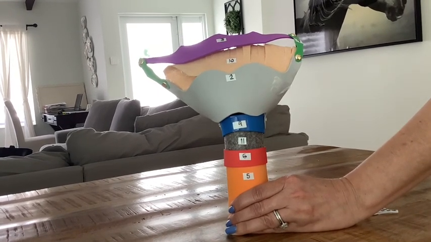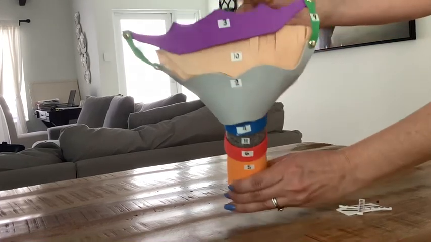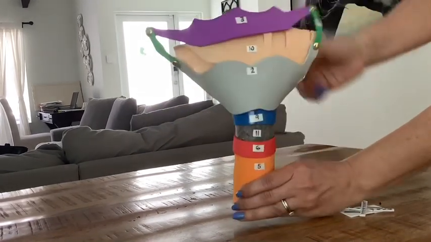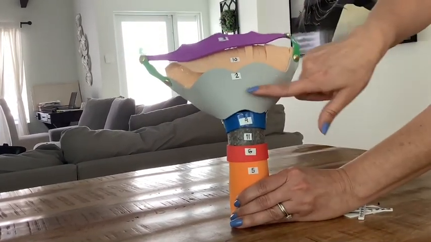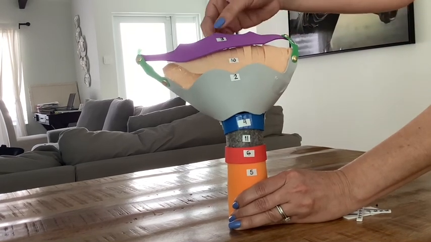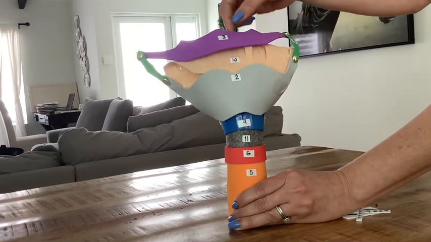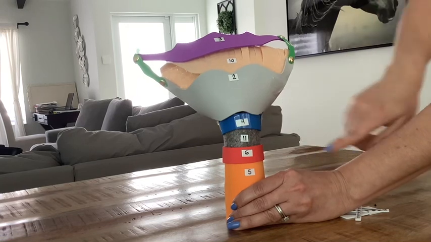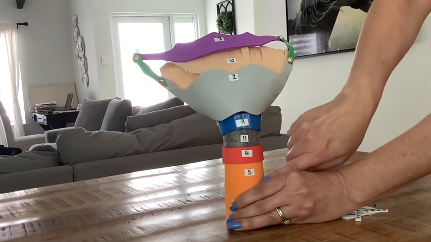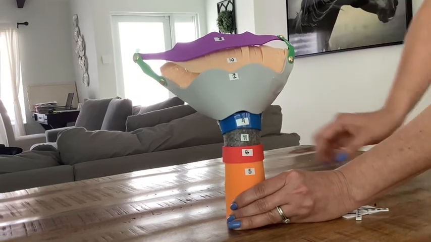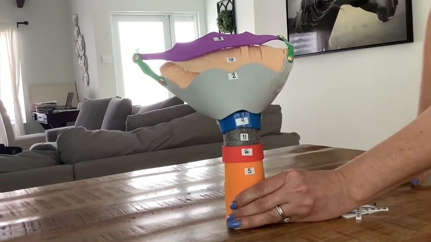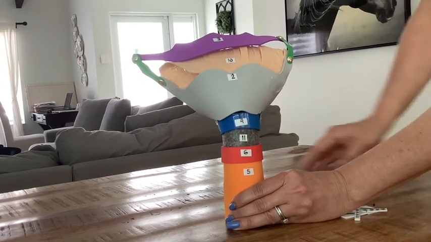To begin with, we have number 1, which is the epiglottis here. Then we have the thyroid cartilage in gray. And then we have the hyoid bone that sits on top. Number 4 is the cricoid cartilage. 5 is the trachea. 6 is the tracheal ring. And then in the back we have number 7, the arytenoids.